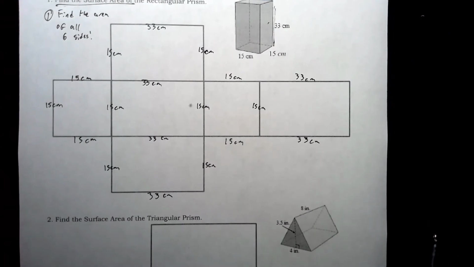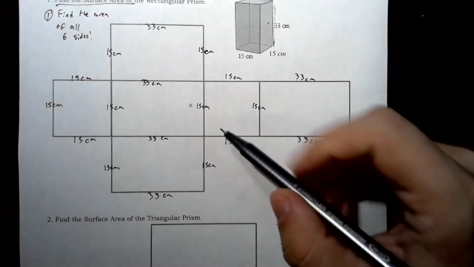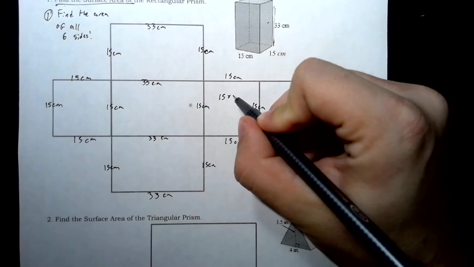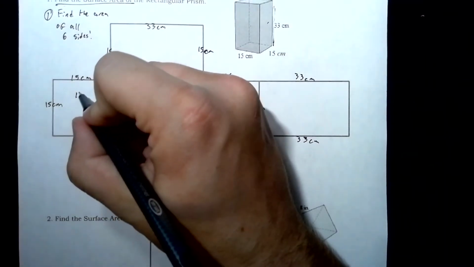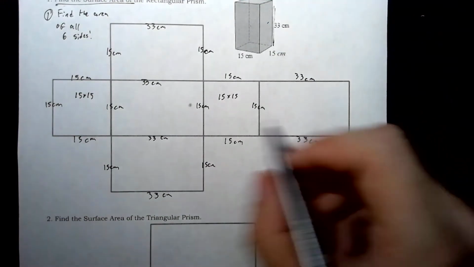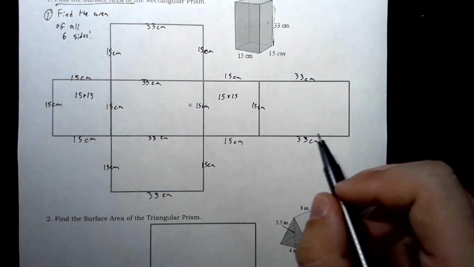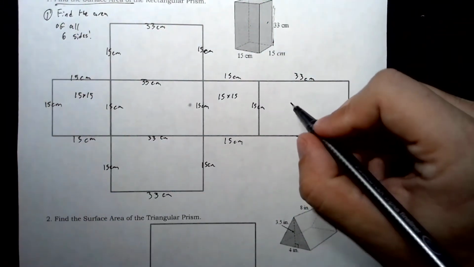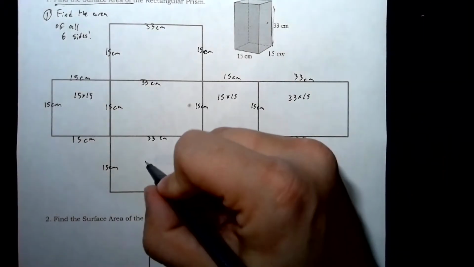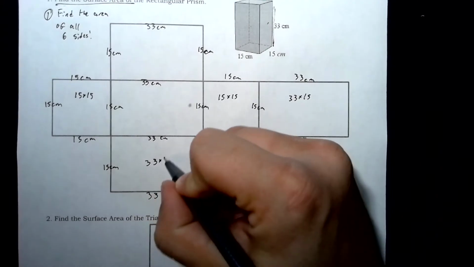So for starters, we'll start with the square. The square is going to be 15 by 15. So 15 times 15. That's going to be for both of these squares. And it looks like all four of my rectangles are actually the same shape and size. So that's going to be 33 times 15 for all of them.